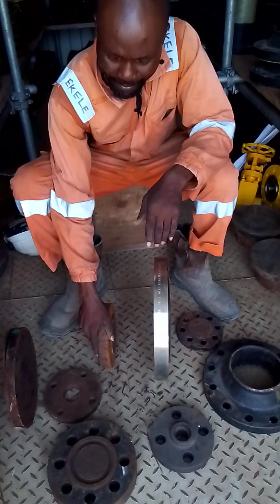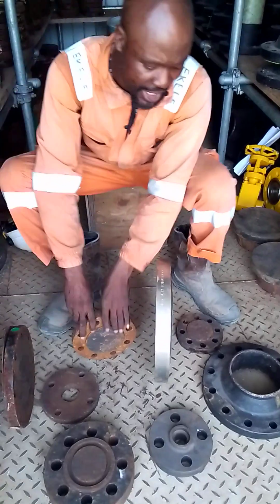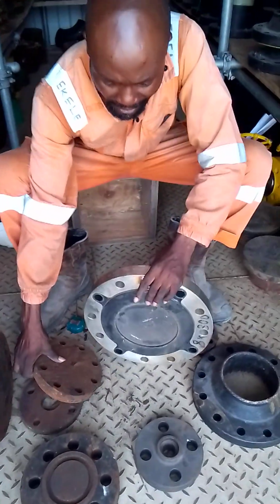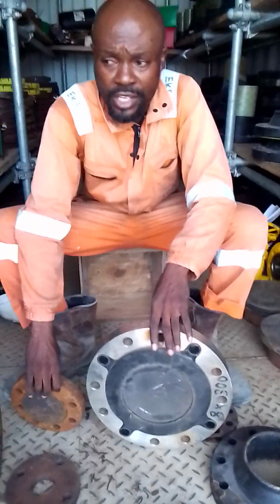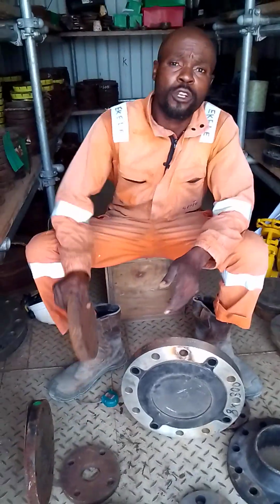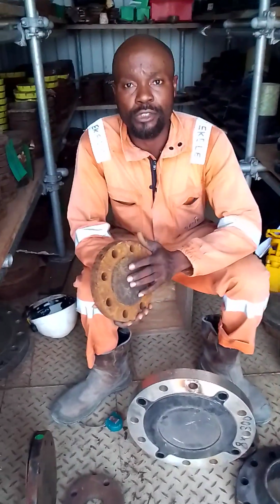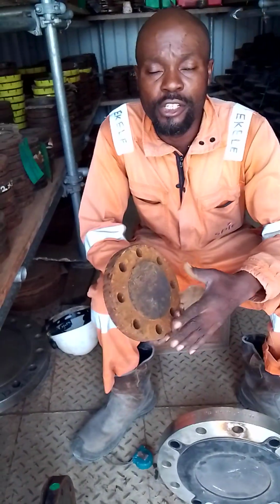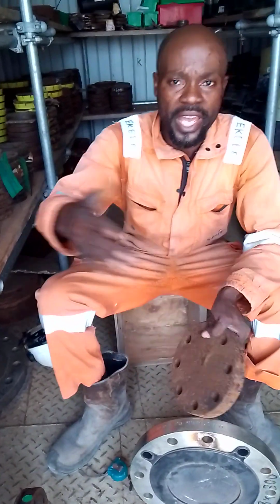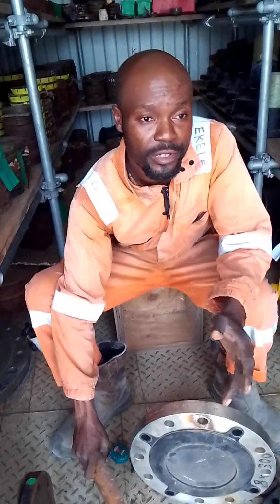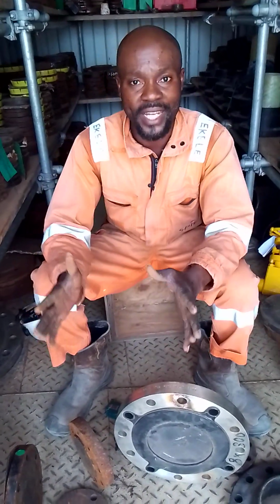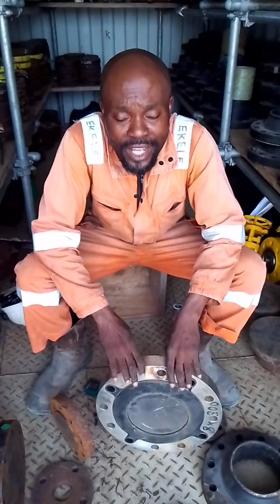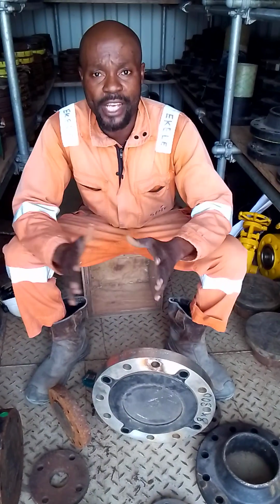Then you have the blind flange, the popular one. As you can see, these are blind flanges, which I'm holding. The function of a blind flange is to seal, to block a pipe end, to stop fluid from flowing at the other end, or to carry out an isolation. Another function of the blind flange is to carry out an isolation.